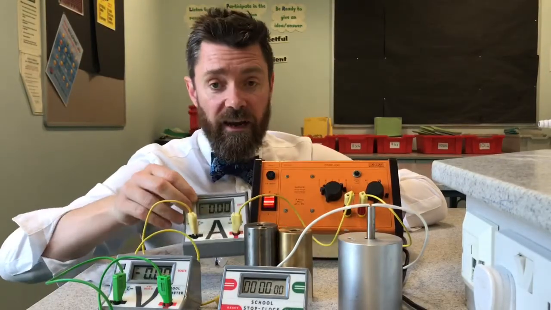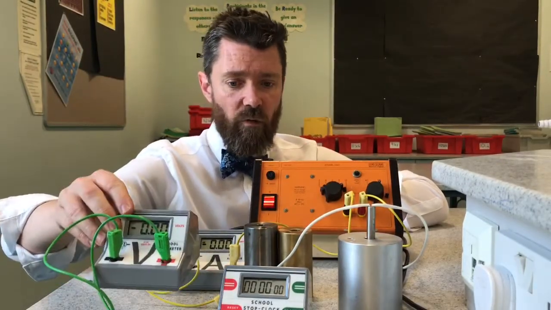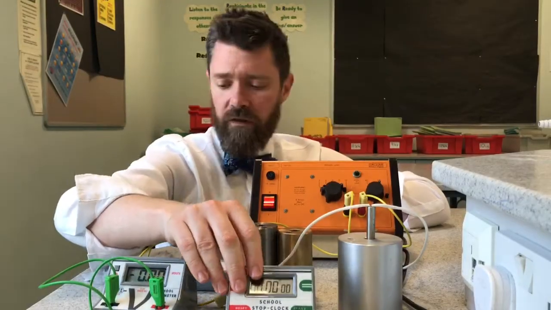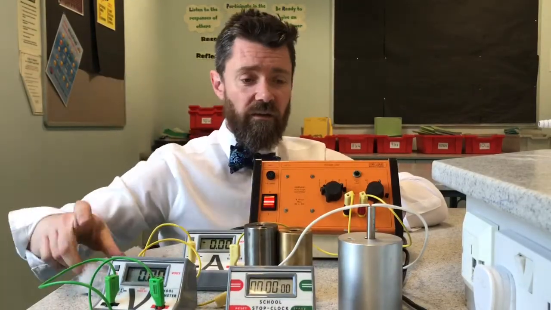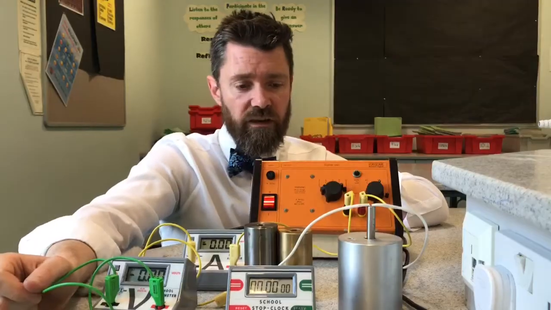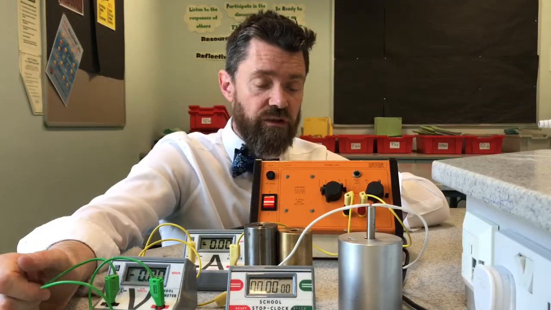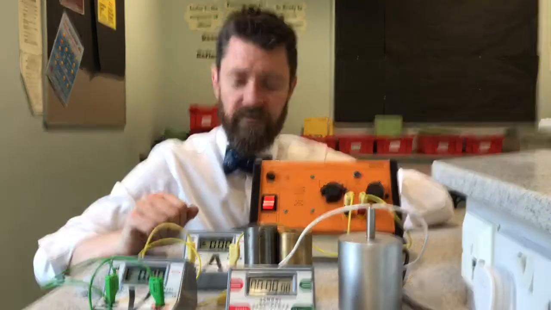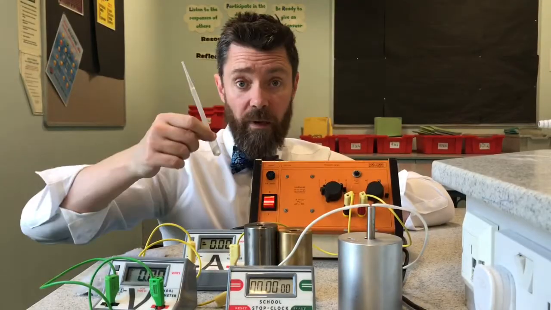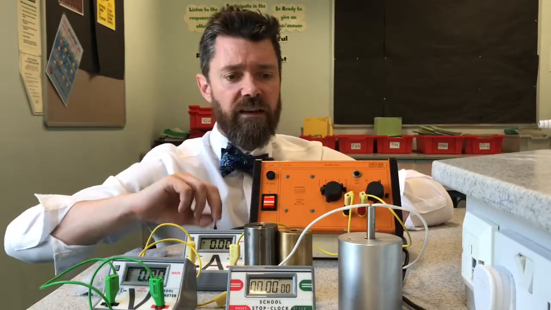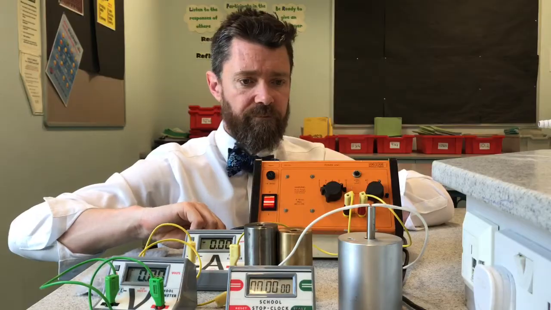We have got an ammeter and a voltmeter, a stop clock, some insulating material which we're going to wrap around the aluminium block in a short while to try and reduce the amount of energy that's dissipating into the environment. We have got a pipette with a small amount of water and a thermometer.